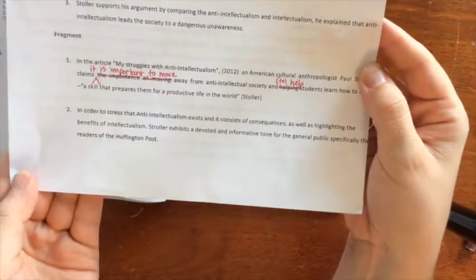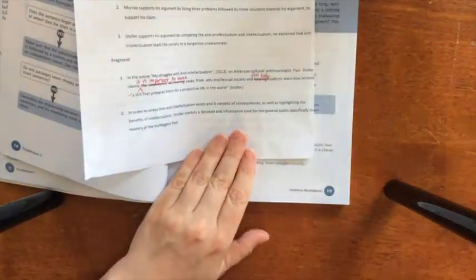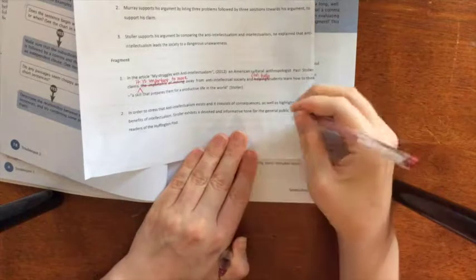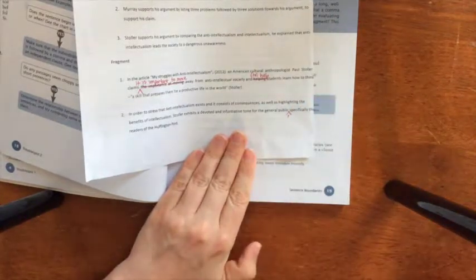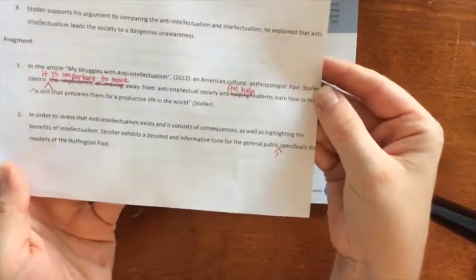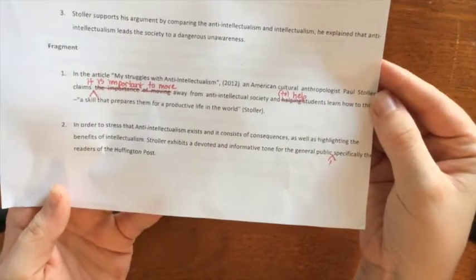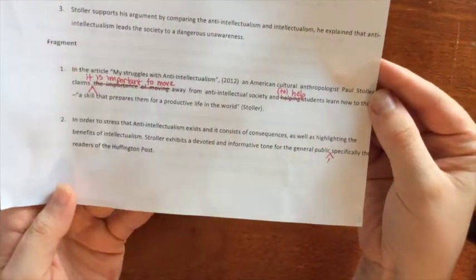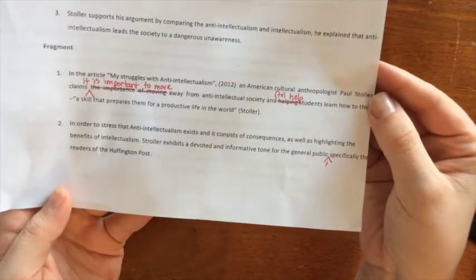This sentence is mostly okay. One suggestion that's not connected to fragment that I would maybe make is adding a comma between public and specifically. So the second sentence is okay.